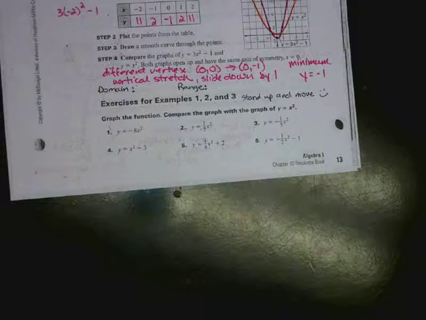Okay, good. So let's look at number 1 there. What's going to happen to your arms if you multiply y equals x squared by negative 8? First it's going to do this, and then it's going to do what? Right? The positive 8 makes it stretch, and the negative makes it flip. You're right. Okay, very good.